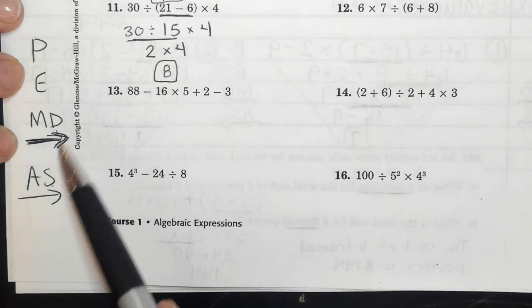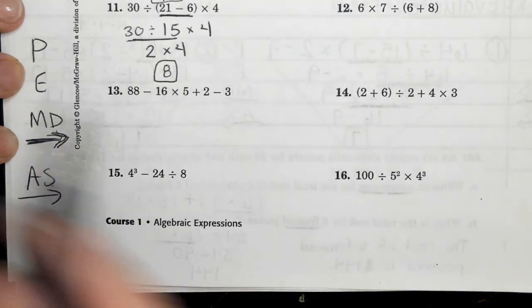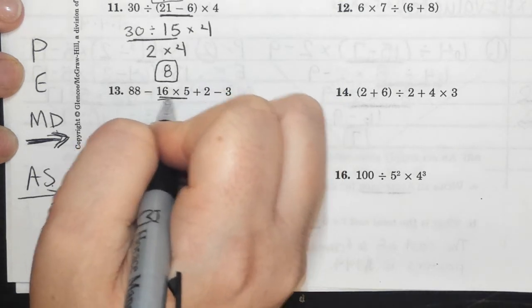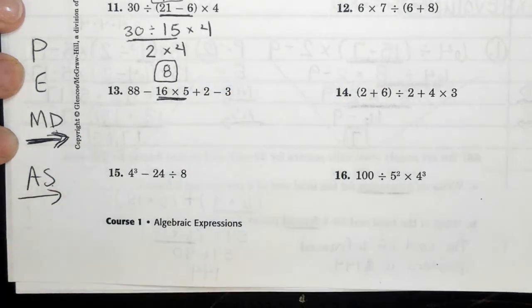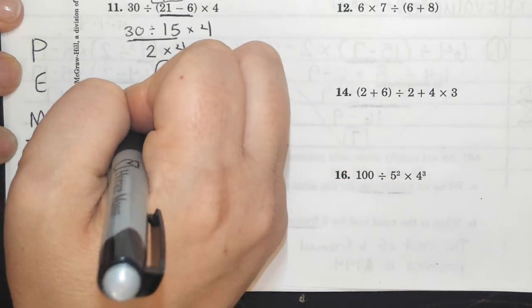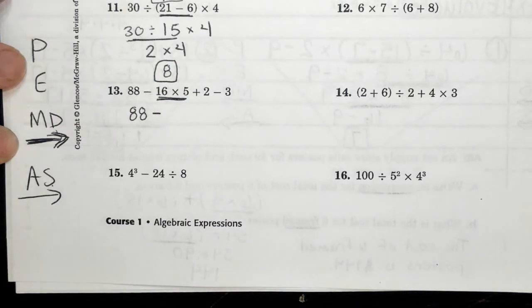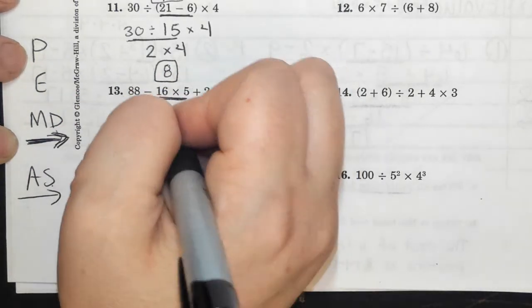Parentheses, exponent, multiply, divide, and then we would add and subtract last. 16 times 5. All right, looks big, but we do need to do that first because multiplying comes before adding and subtracting. So I have 88 minus 16 times 5. 50.